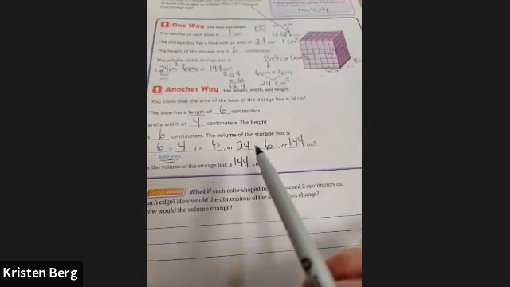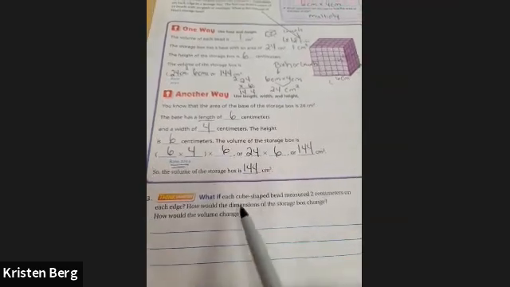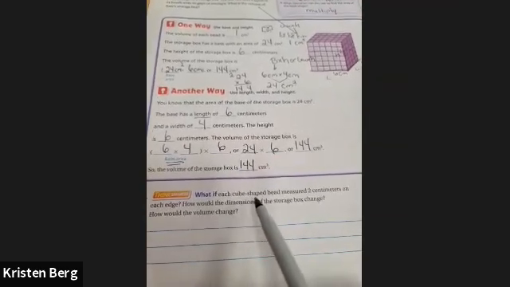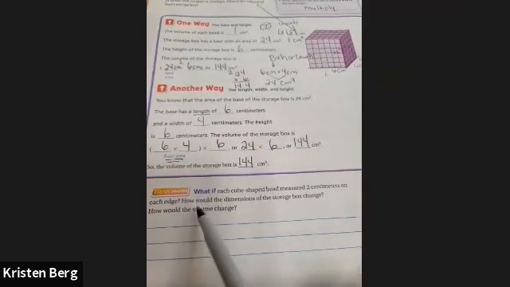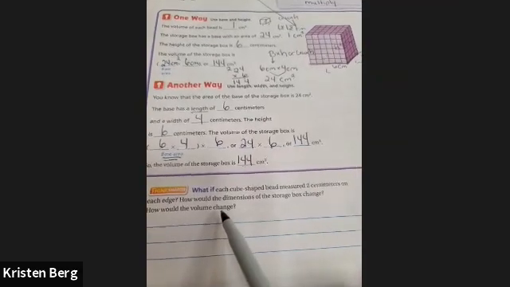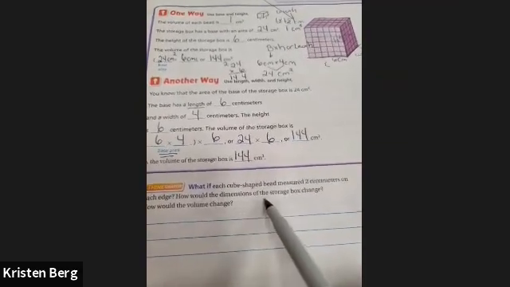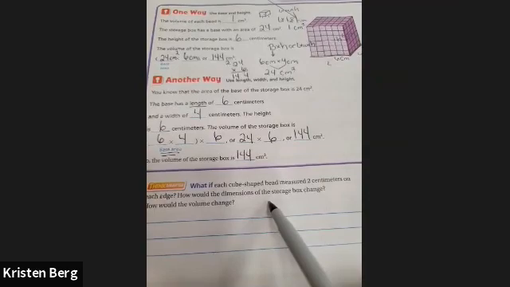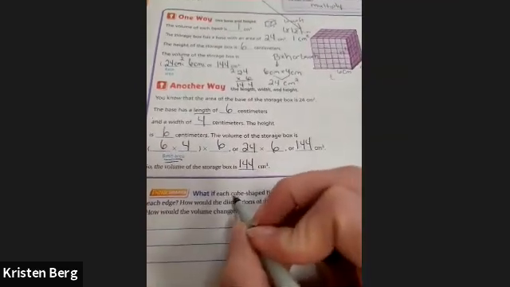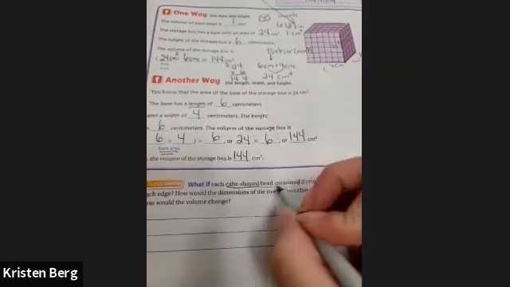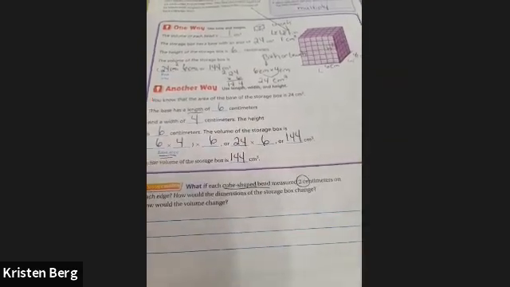All right, it says, what if a cube-shaped bead measured 2 centimeters on each edge? How would the dimensions of the storage box change? What if each cube-shaped bead now measured 2 centimeters instead of 1 centimeter?